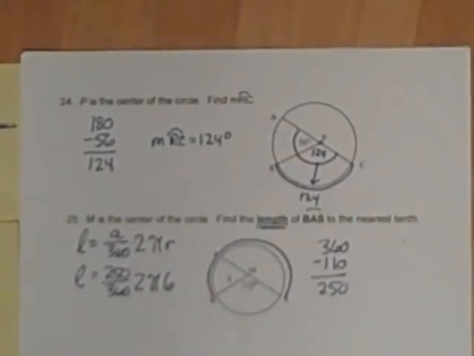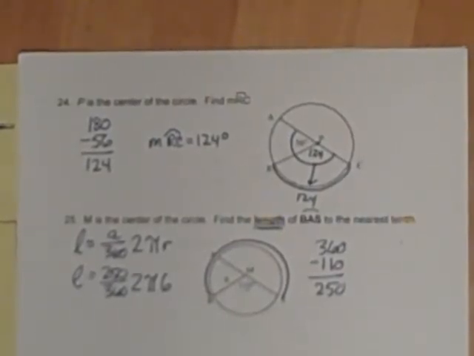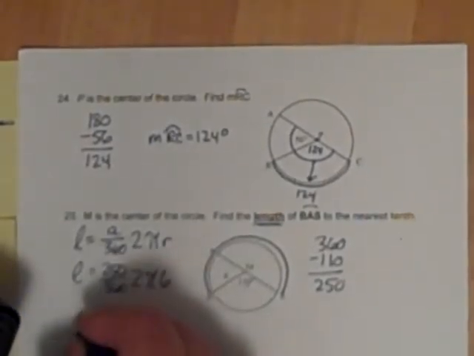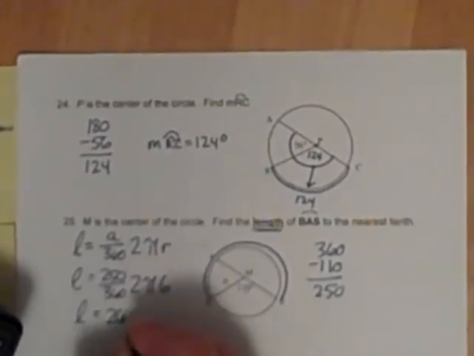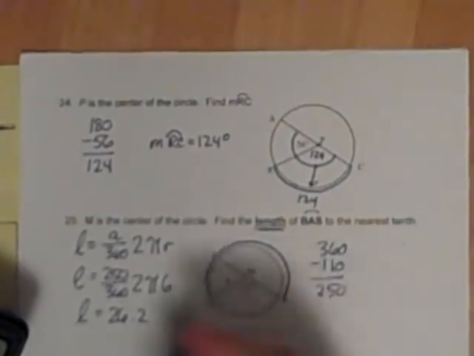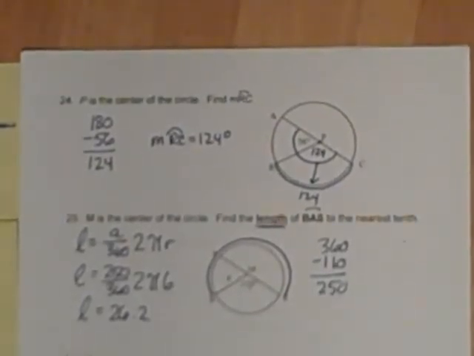and plug that into our calculator just like that. 250 divided by 360 times 2 pi 6. The answer is 26.2, so L equals 26.2, and no units are given, so that's our answer right there. And that's 25.